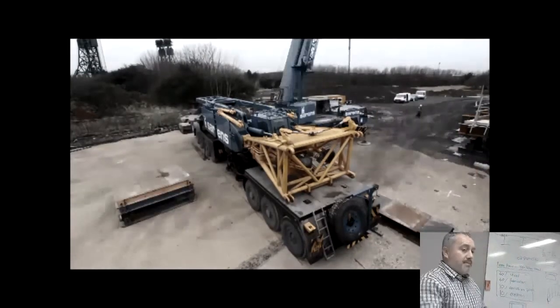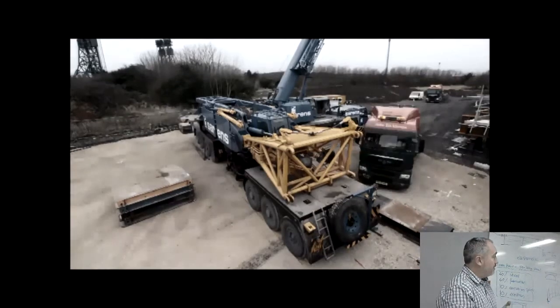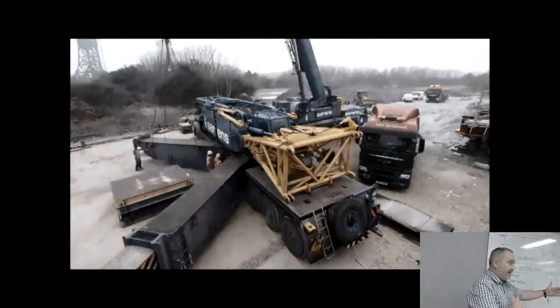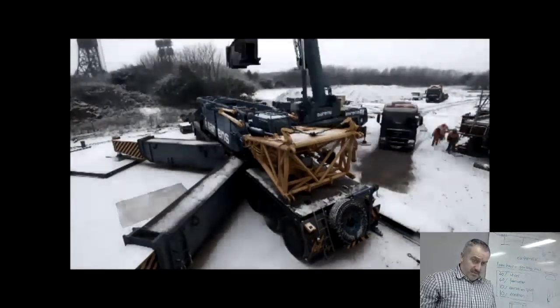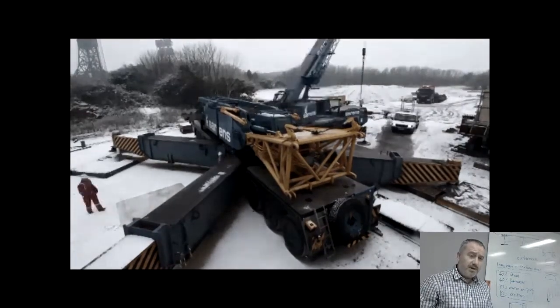They were putting a bridge over a railway, and they couldn't get too close to the railway line because they didn't want to damage it, so it had to be a distance away. So they brought in this massive crane to put it in place.